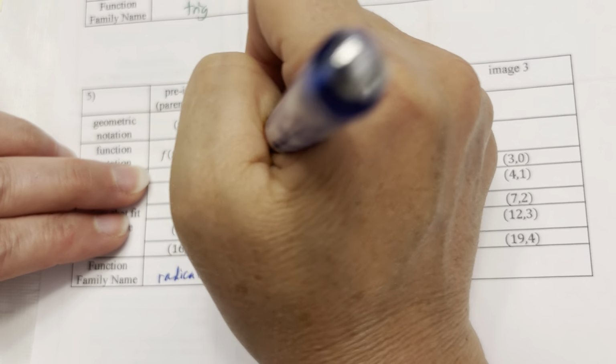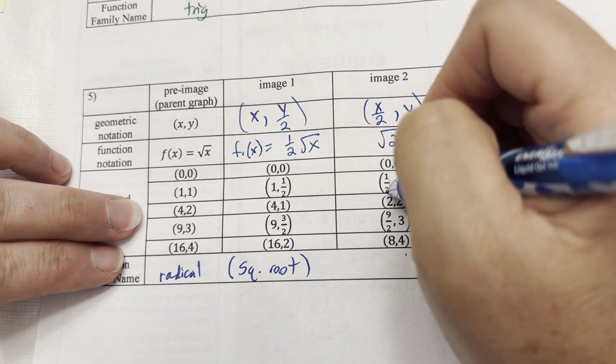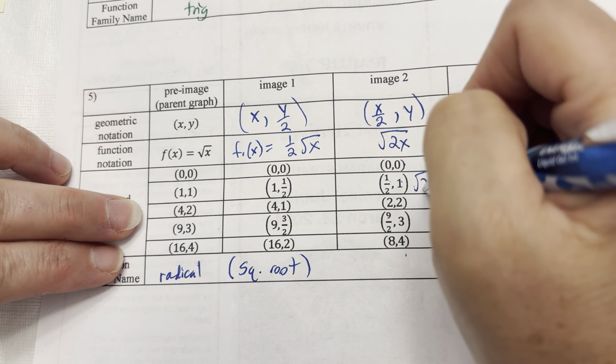Now here I've got the 0, 0 stays 0, 0. So whatever's happening is multiplying. I noticed that the y values are still 1, 2, 3, 4, but now the x values have all been divided by 2. Now, when I write my function, I have to be able to take the square root and get 1. So it's going to have to be the square root of 2x, because if I multiply 1/2, 2 times 1/2, that will give me 1.